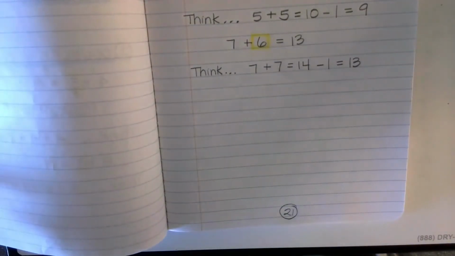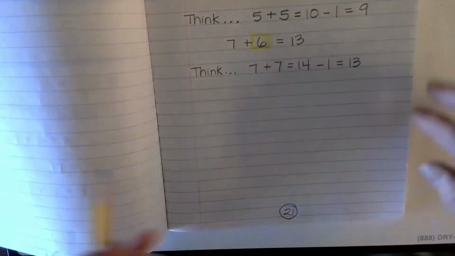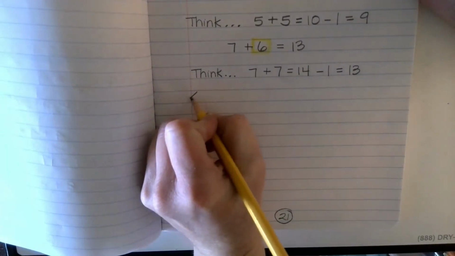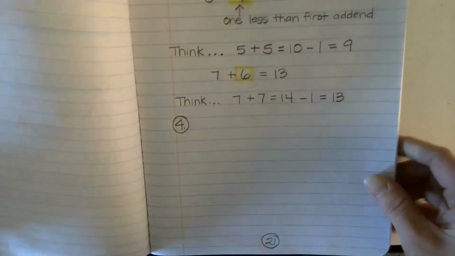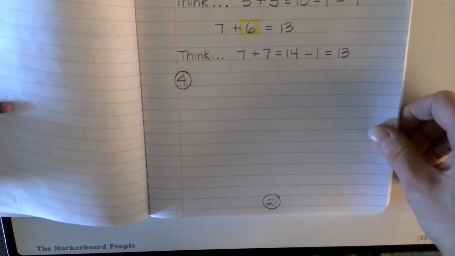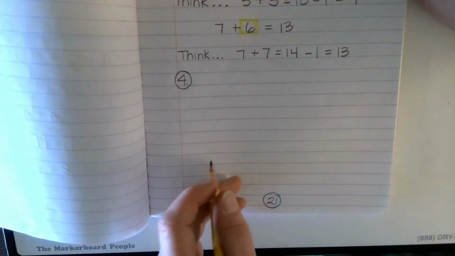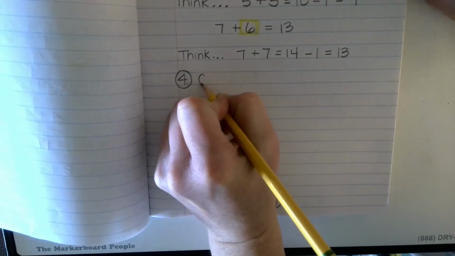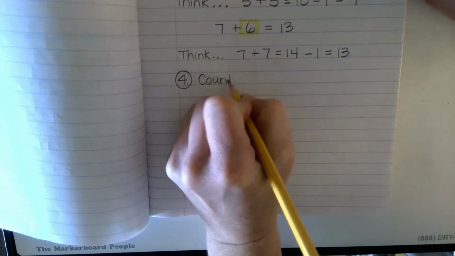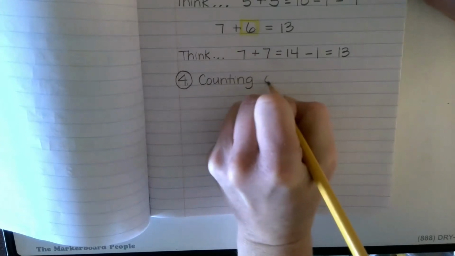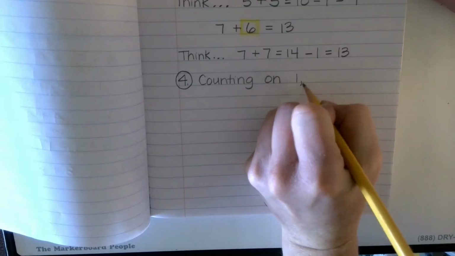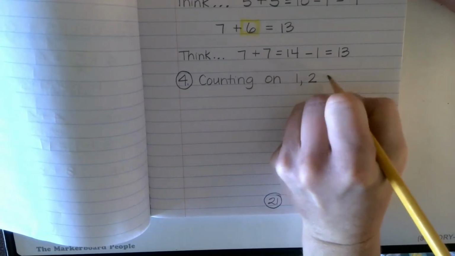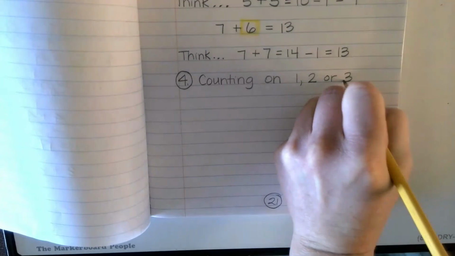Our 4th strategy that we're learning today is called the counting on strategy. So put a number 4 in your book. We're still on page 21. And our 4th strategy is called counting on. And we count on by 1, 2, or 3.